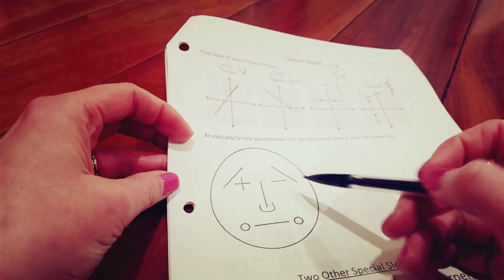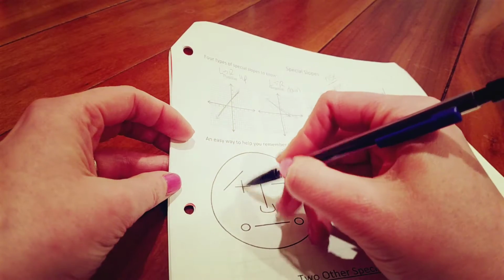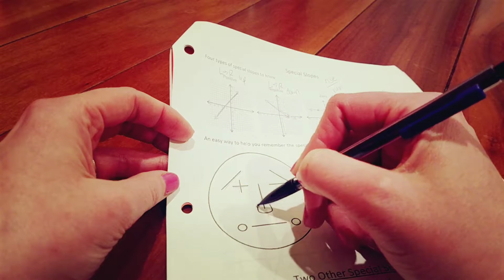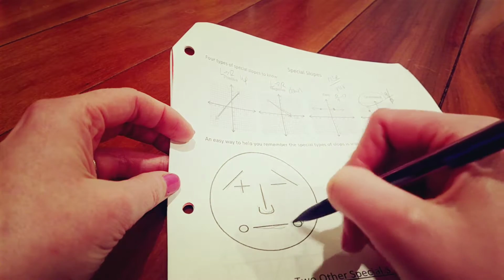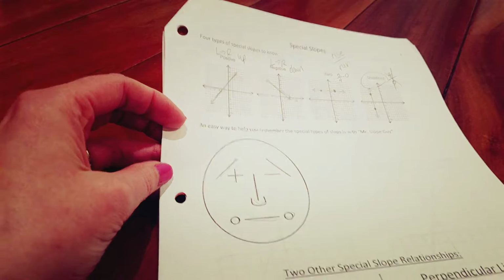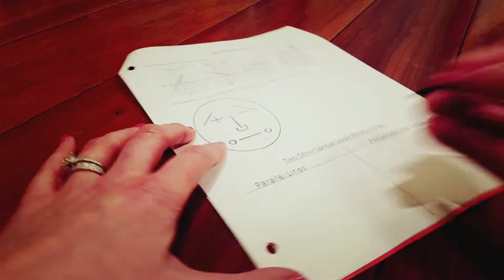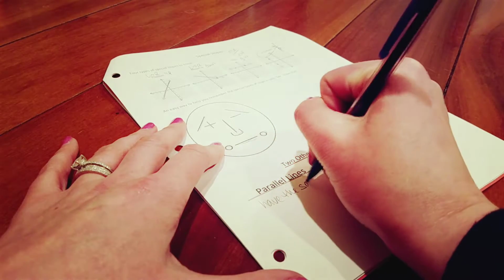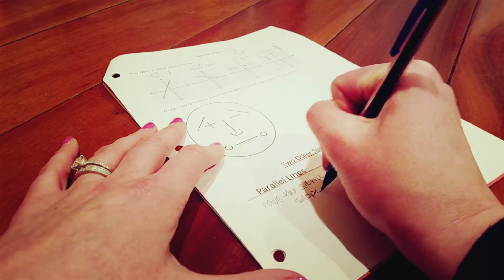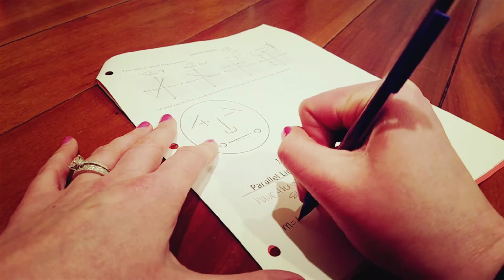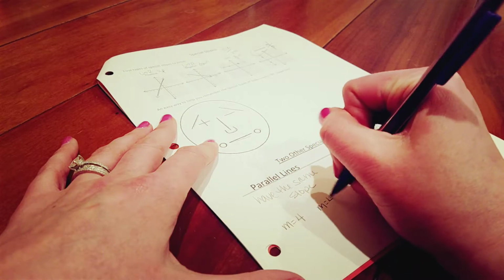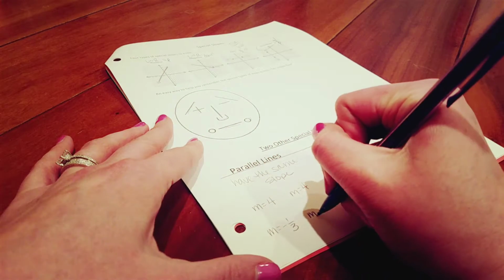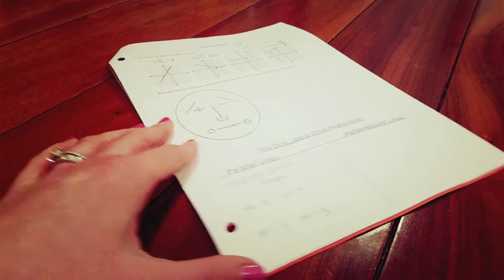To kind of help you remember the special types of slope is with Mr. Slope Guy. Positive slope is his eyebrow. Negative slope, a vertical line gives you undefined, and a horizontal line gives you slopes of 0. So we're going to see some other slope relationships. Parallel lines have the same slope. So for example, if I see that one line has a slope of 4, a parallel line would also have a slope of 4. If I see one line has a slope of negative 1/3, the other one would have to have a slope of negative 1/3.